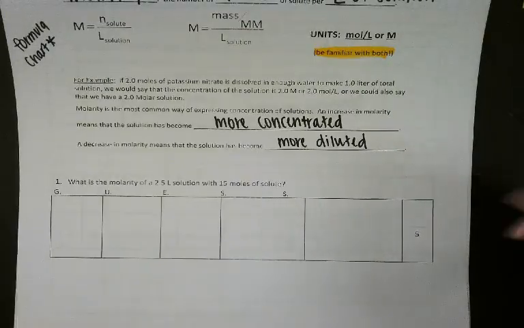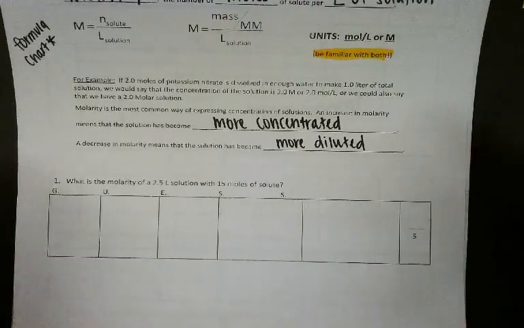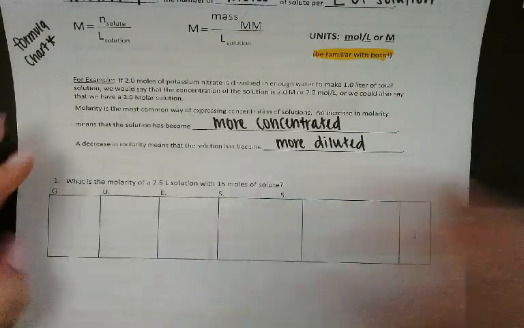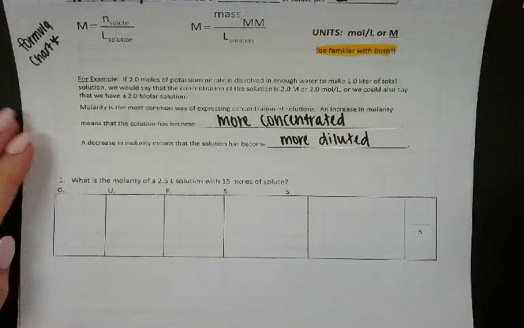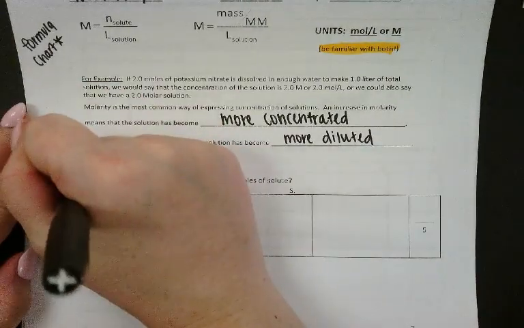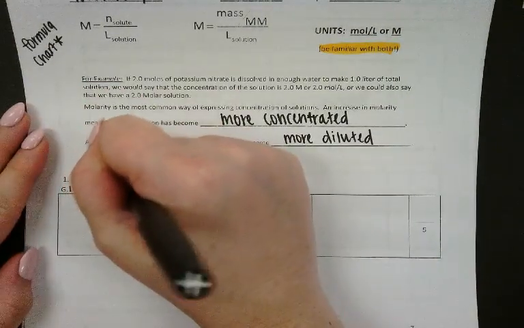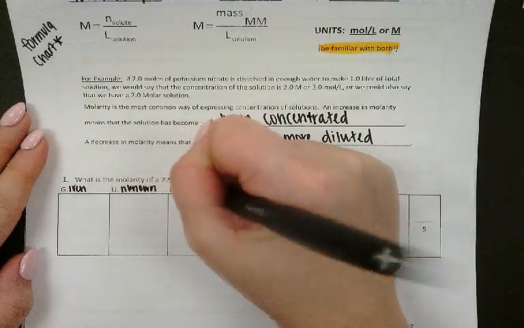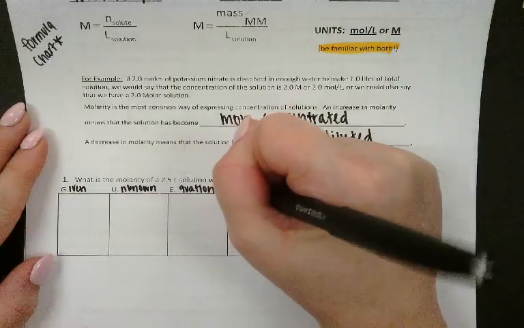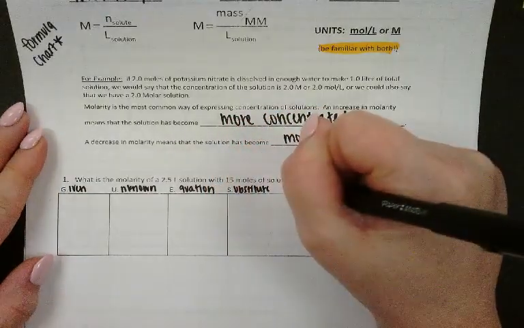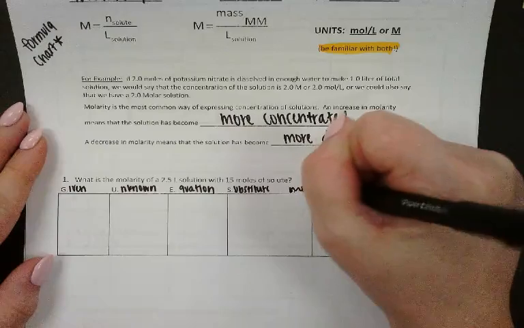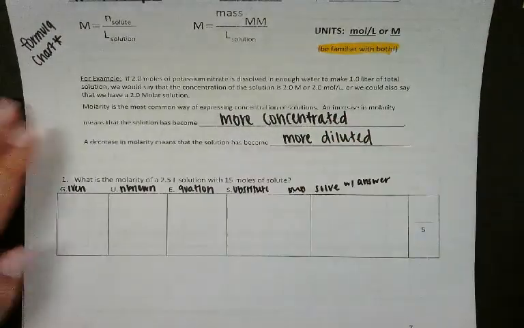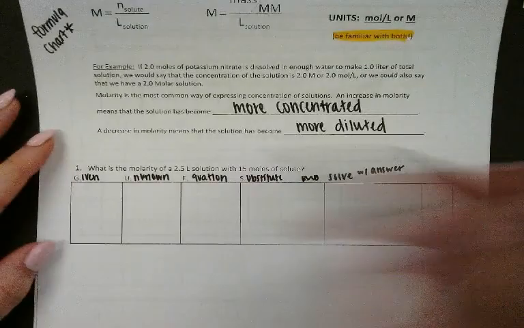So this first one says, what is the molarity of a 2.5 liter solution with 15 moles of solute? So we are going to be using our GUESS method, which we have used before. This is where you write the given, the unknown, what you're trying to find, your equation, you substitute, and then you solve with answer. Okay?